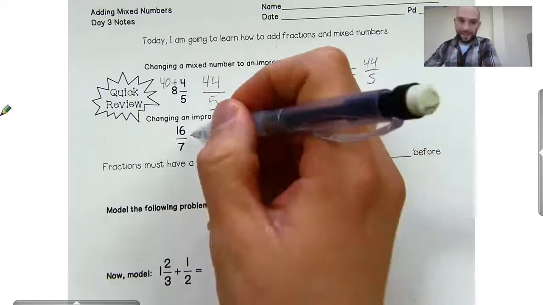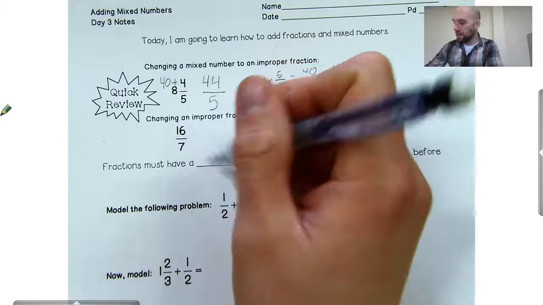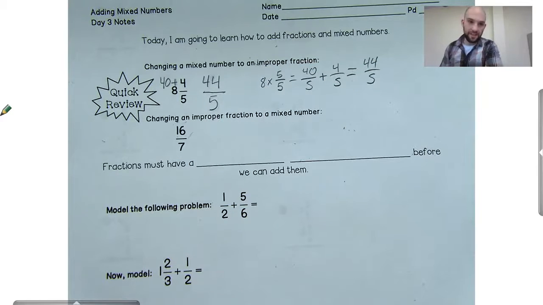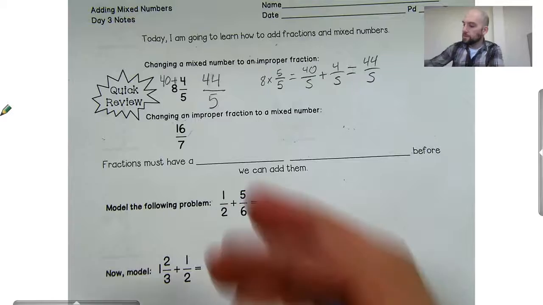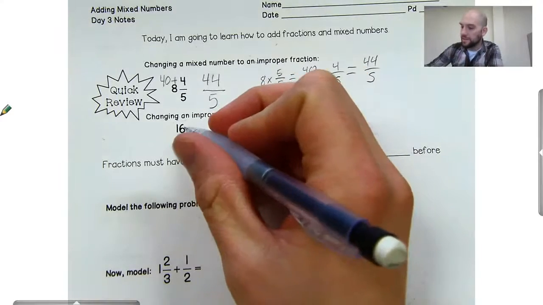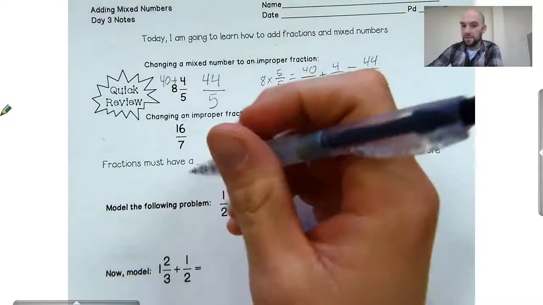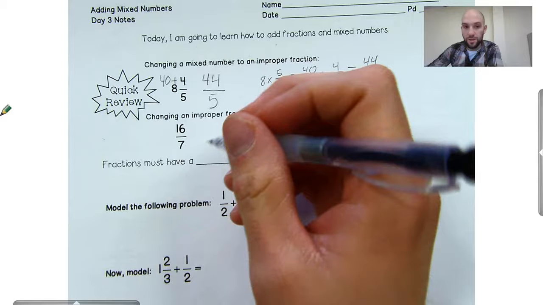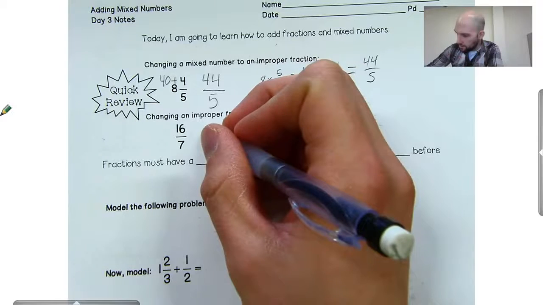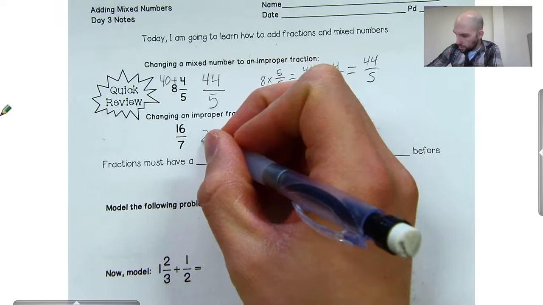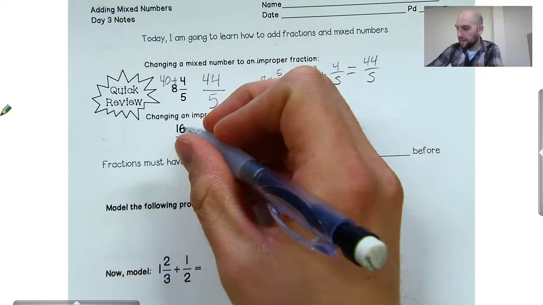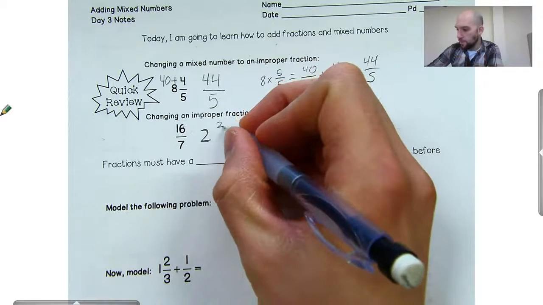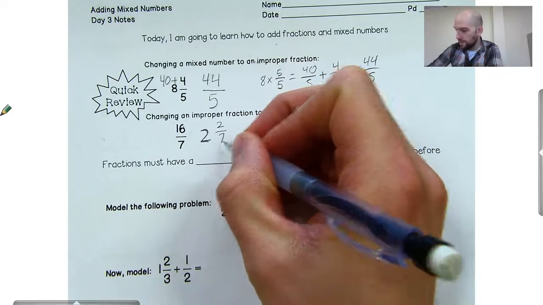Now, when we're changing an improper fraction to a mixed number, so going the other way, we look at 16 sevenths, we want to see how many times 7 goes into 16. So we're really dividing 16 by 7 and finding our remainder, and then we're putting our remainder over 7. So 7 goes into 16. Well, I know that goes in 2 times. 7 times 2 is 14. So I'll make 2. 2 is 14 sevenths. And then if I subtract 14 from this 16, I'll end up with 2 left over. And I get 2 and 2 sevenths.